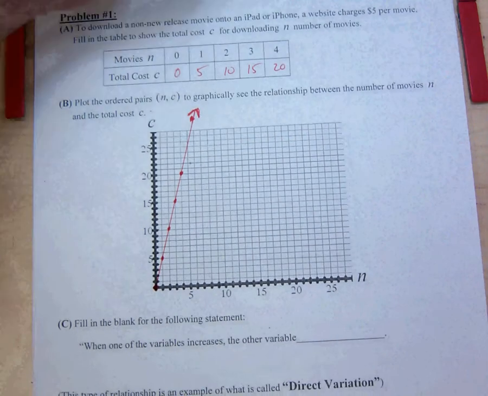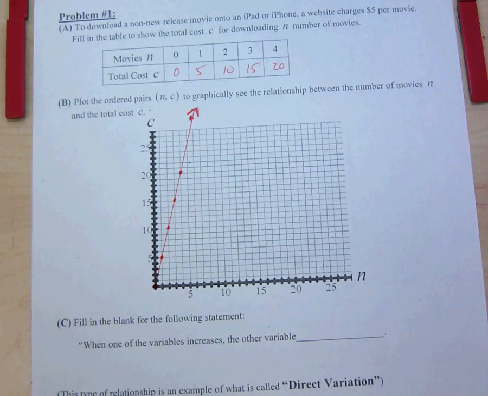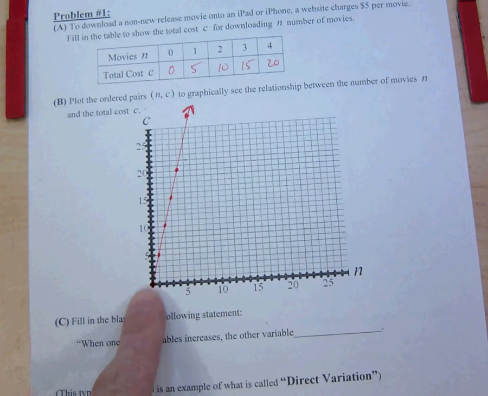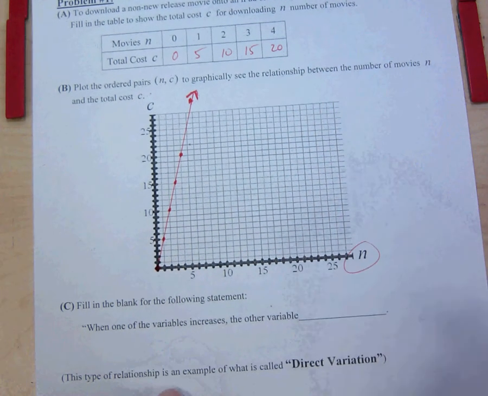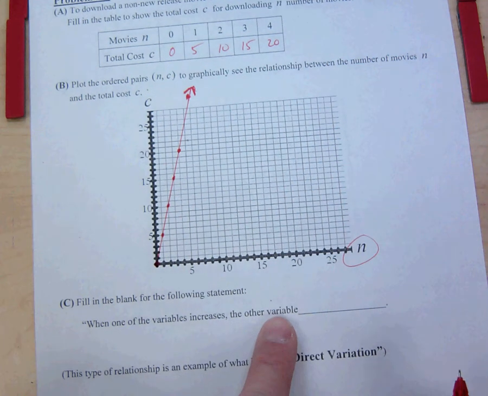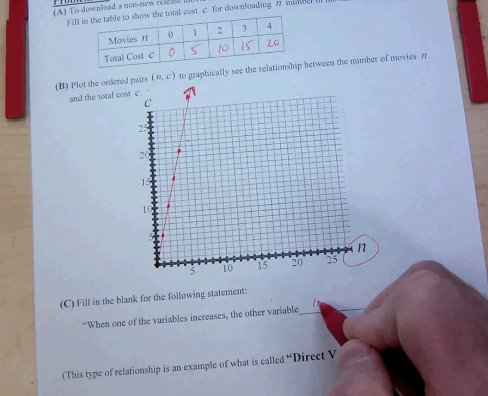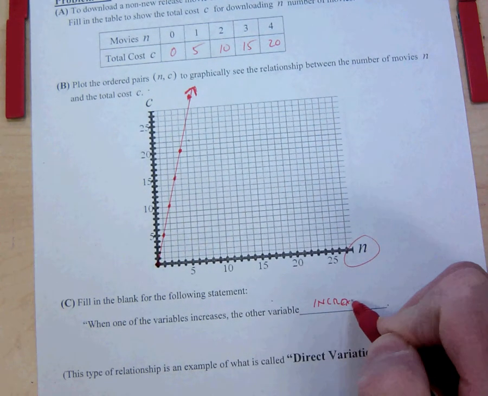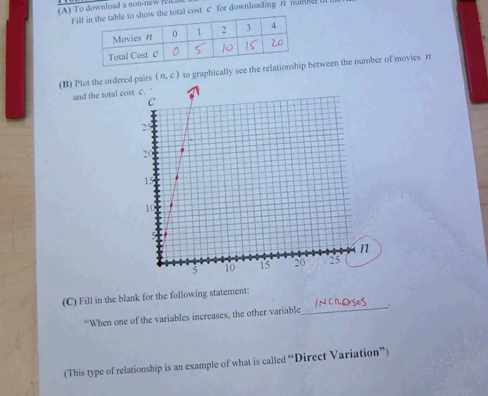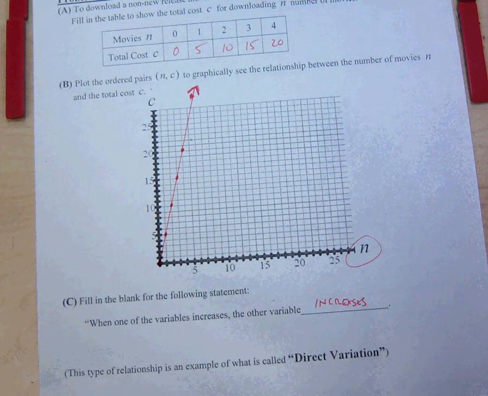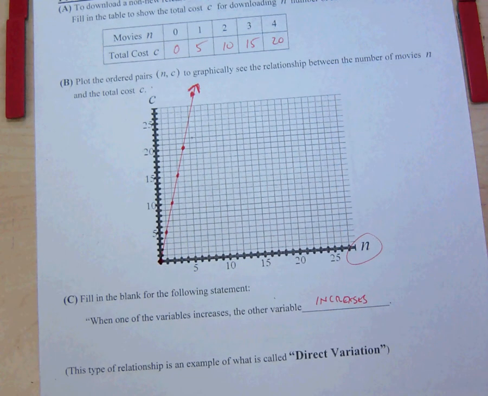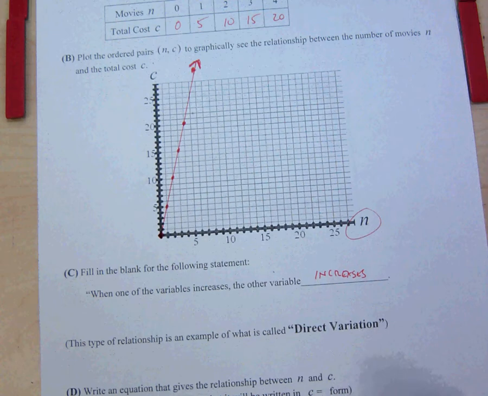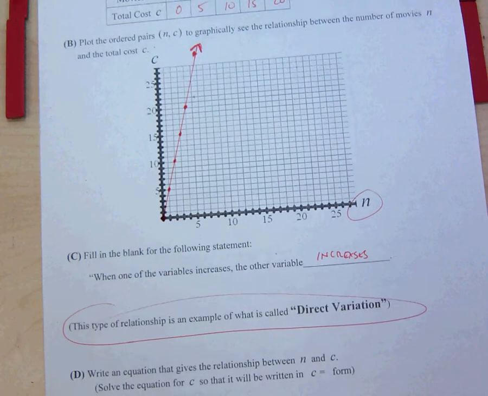And so what happens here, Katie? It starts at 0, 0, and then when one of the variables increases, like when n increases, what happens to the other variable? It increases as well. Okay? So again, a situation where it starts at 0, 0, and then the y values increase directly with the increase in the x values. That's called a direct variation situation.